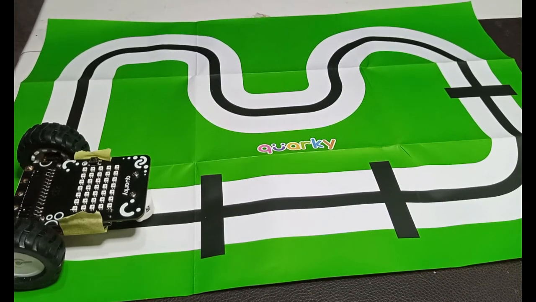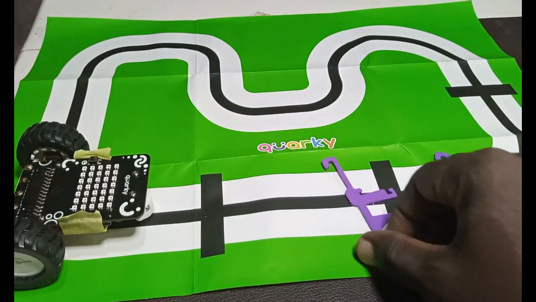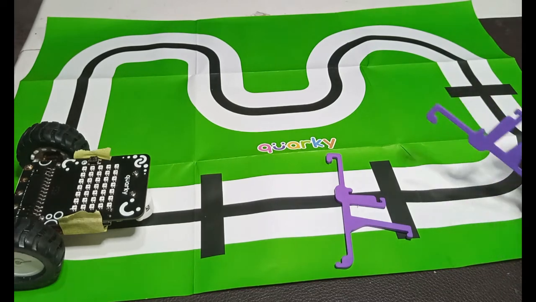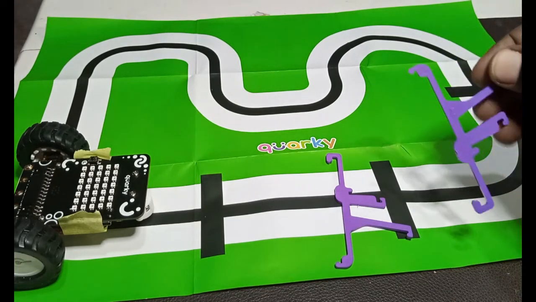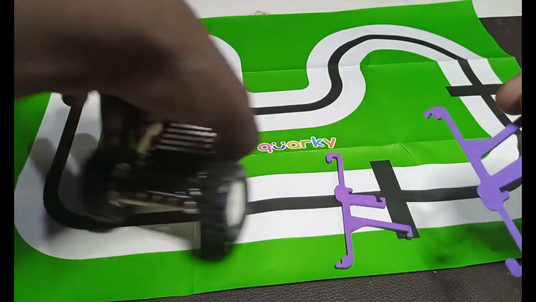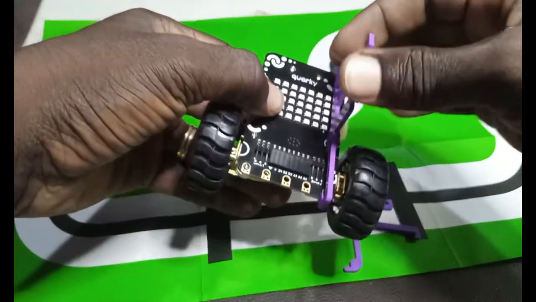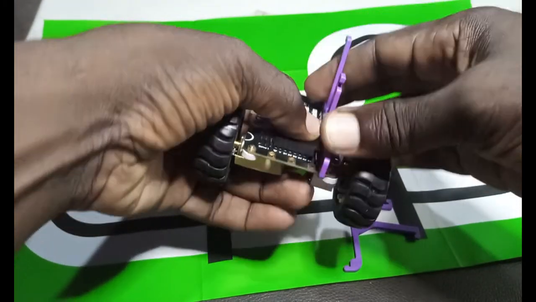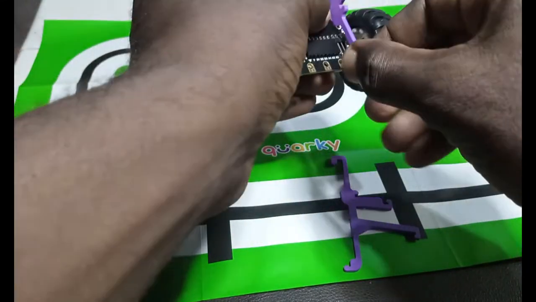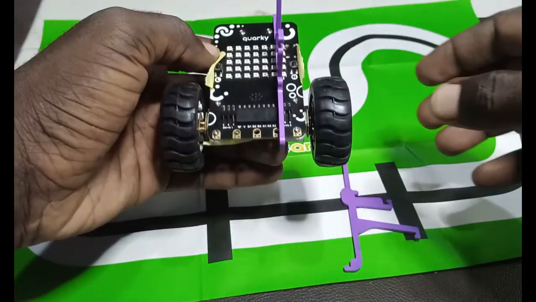So in the Quarky box, there is this part in it which we call the mobile holder. So that's how they are, the mobile holders. They are two. So if you look at it, you turn it, you see some two arrows here. So that is going to take the front part. So we hook it. So it takes the front part like this. Then we hook it. So that's how it goes.